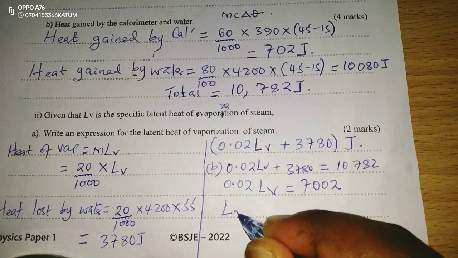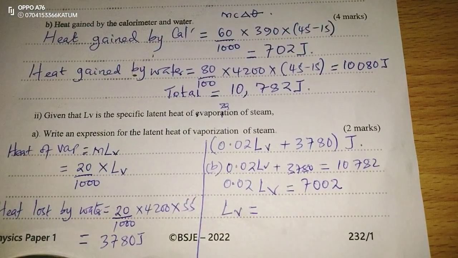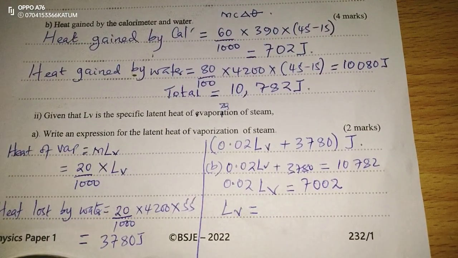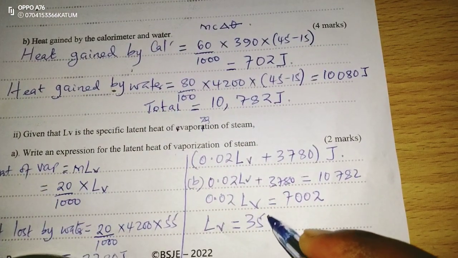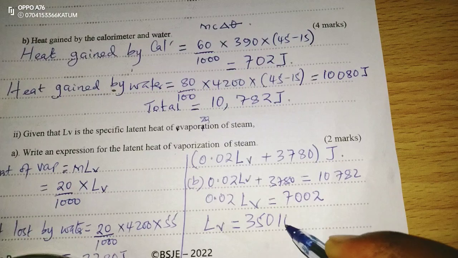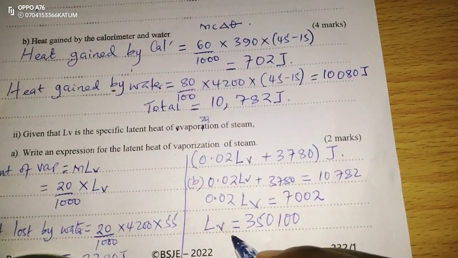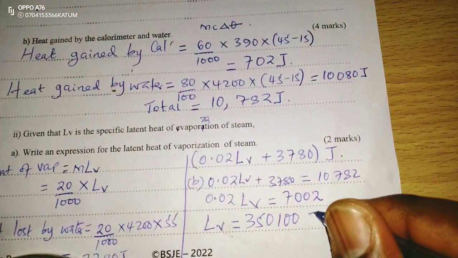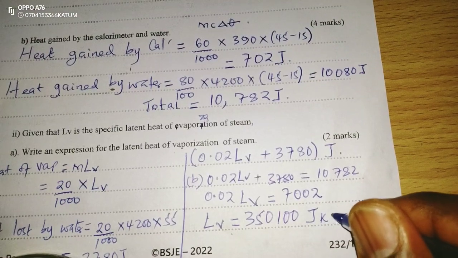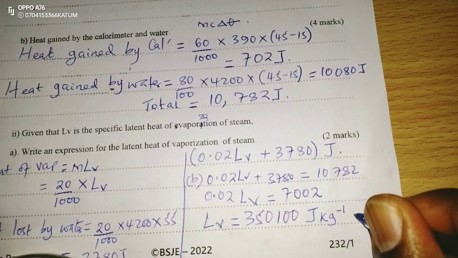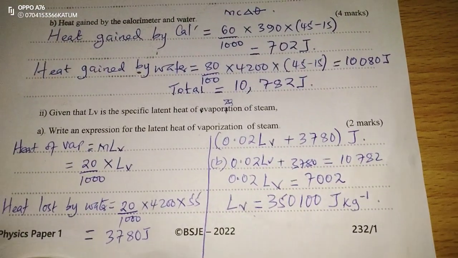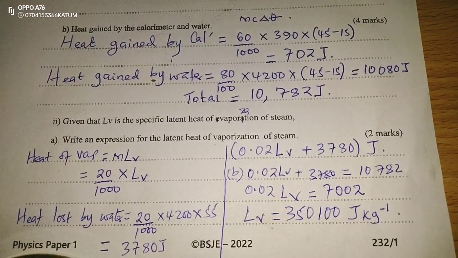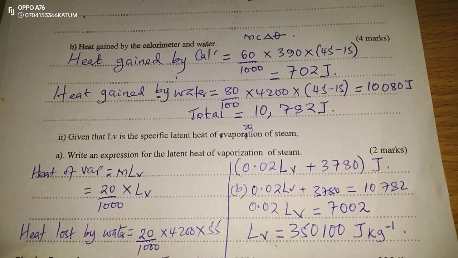So to remain with LV, we're going to divide through by 0.02, and this gives us 350,100. Latent heat of vaporization is given in joules per kilogram. Remember, there will be no per Kelvin, because this process of change in state happens at a constant temperature.